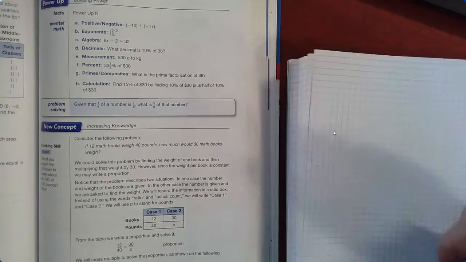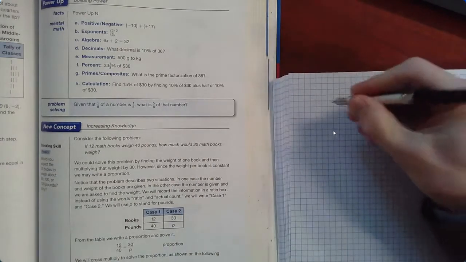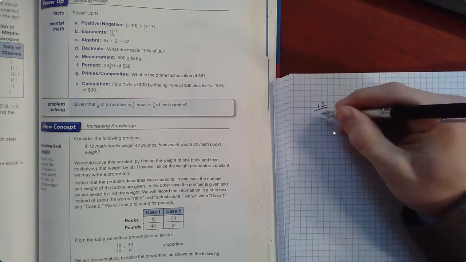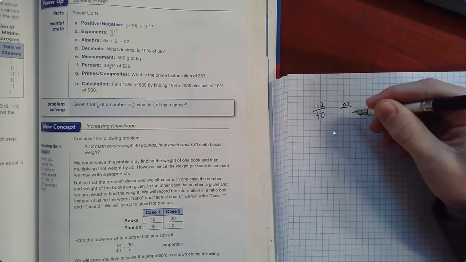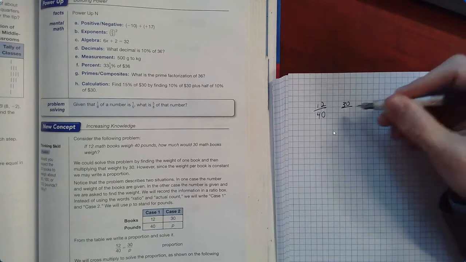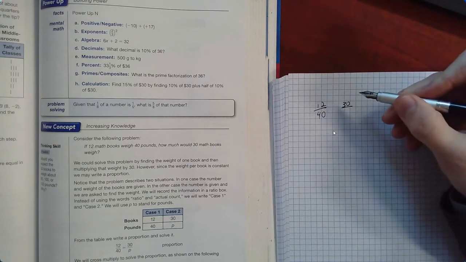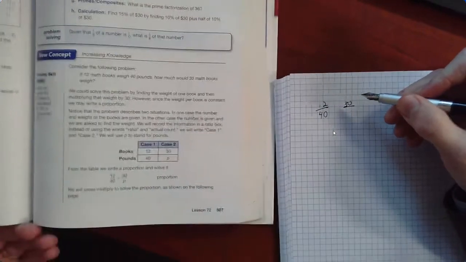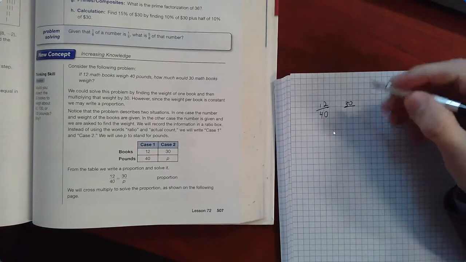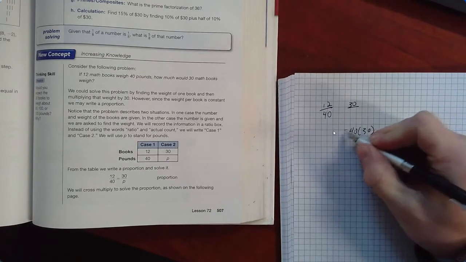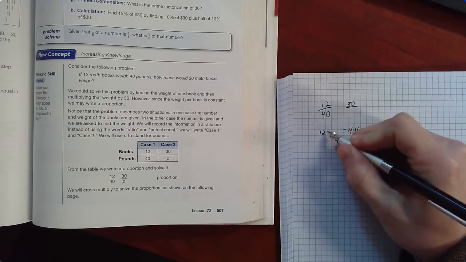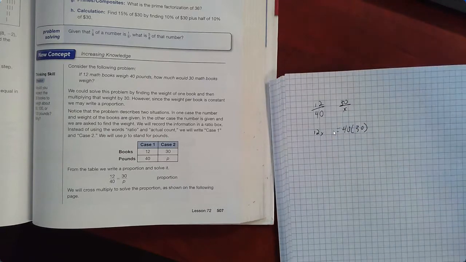So we're going to go ahead and make a ratio here: 12 over 40 and 30 over what? We can do this a number of ways. The easiest thing that I would do would be to cross multiply. 40 times 30 equals 12x.